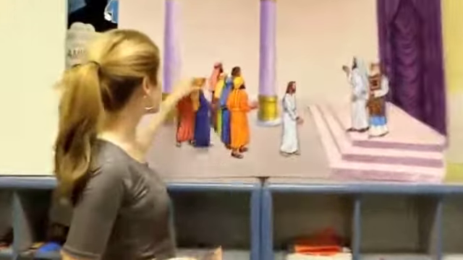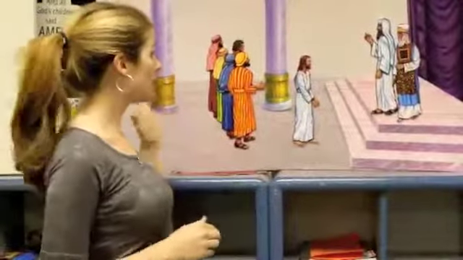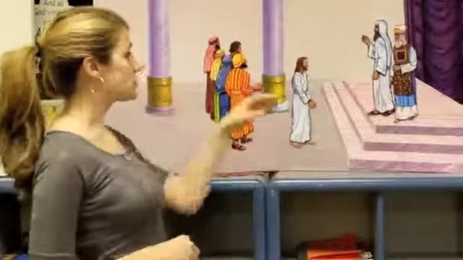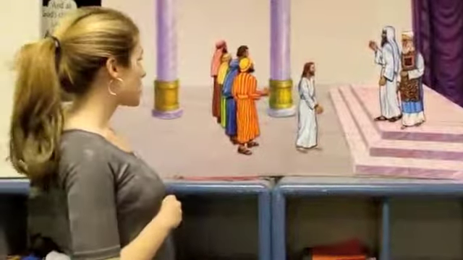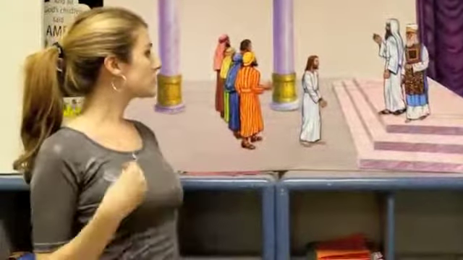So you want to make sure in whatever little way you can think of to draw them into the story that you're telling. And a great way to do that is to build your scene with your flannel characters as you're speaking. And on that note, we're going to get ready to tell the story of the crucifixion and the resurrection.